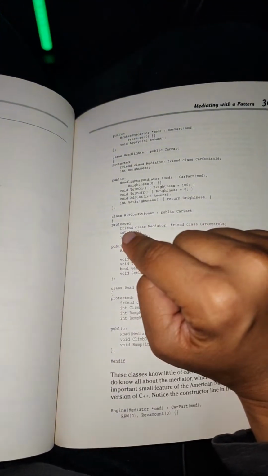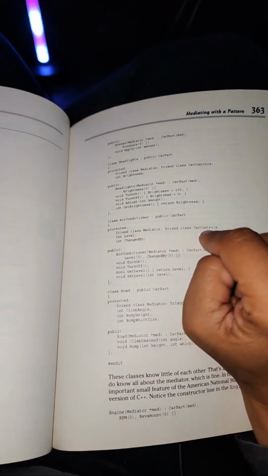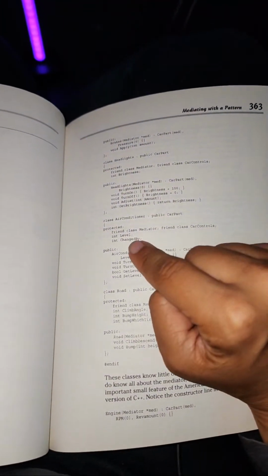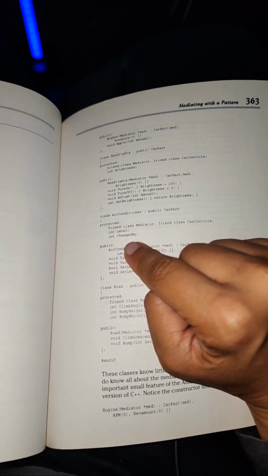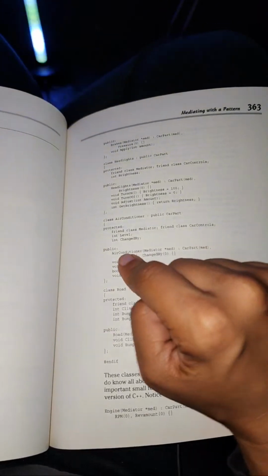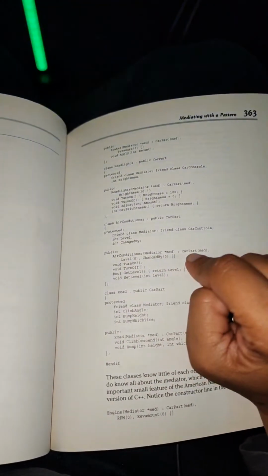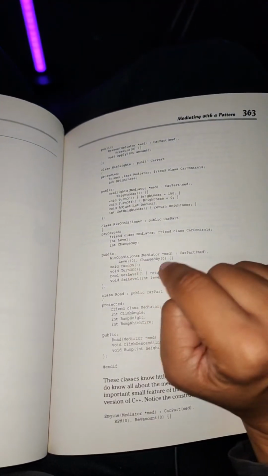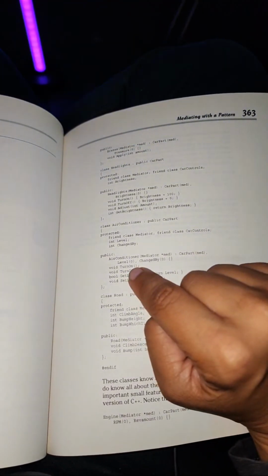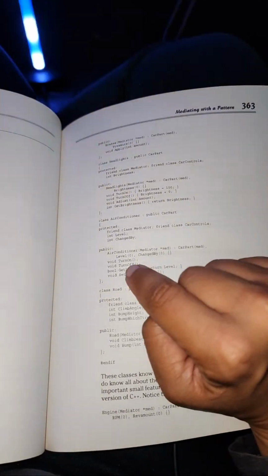Void turn off, brightness equals 0. Void adjust int amount, int get brightness, return brightness. Class AirConditioner: public CarPart. Protected: friend class Mediator, friend class CarControls, int changed by. Public: AirConditioner(Mediator* med, CarPart* med), I should say star med, level(0), change by(0).